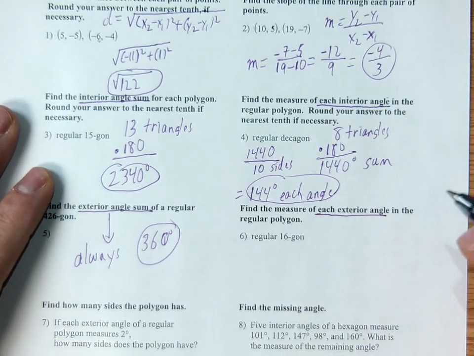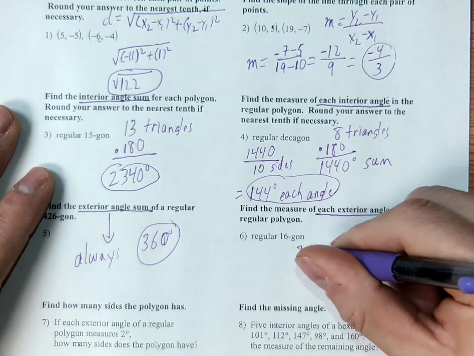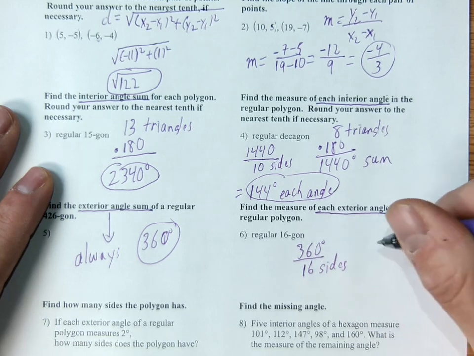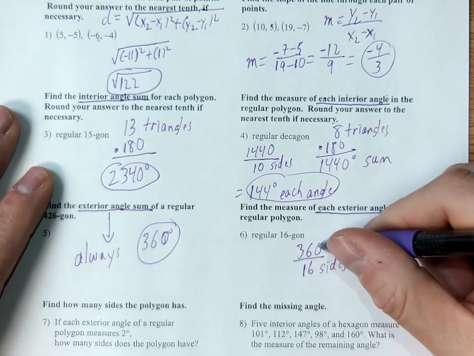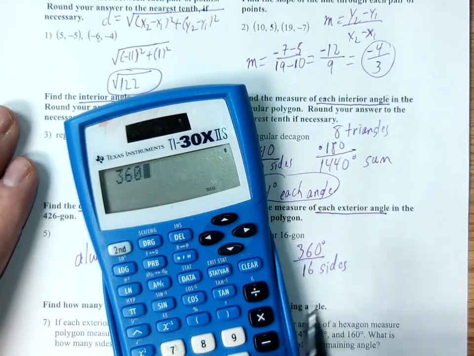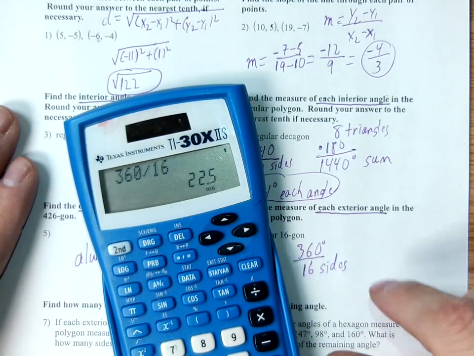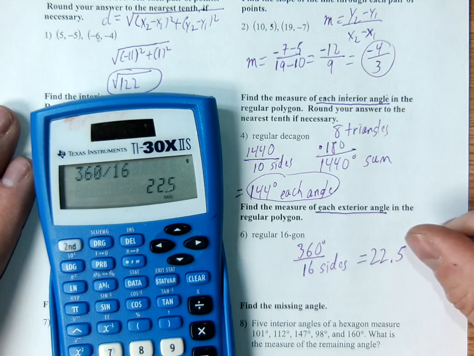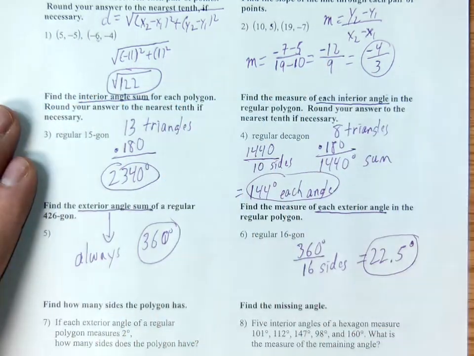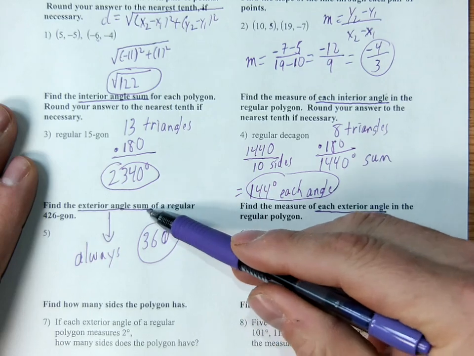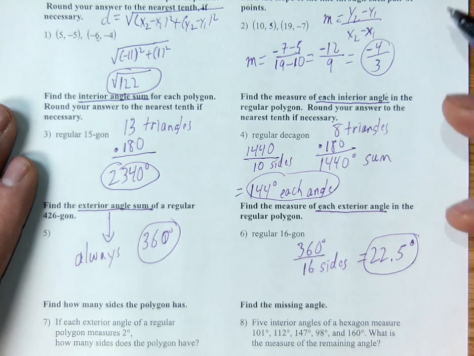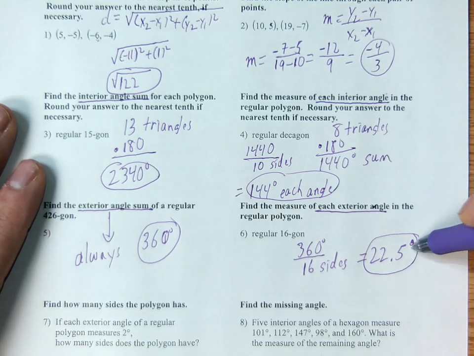Each exterior angle, you're going to take 360 divided by the number of sides, or angles. If you want to call it angles, call it angles. 360, there's 16 of them here to divide that into, since it's regular. 22 and a half. Again, different questions. There's the sum of all of them. All the angles add up to 360 on the exterior of a polygon. Here's each one individually. Individually, these are each 22 and a half, because there's 16 of them and they add up to 360 total.